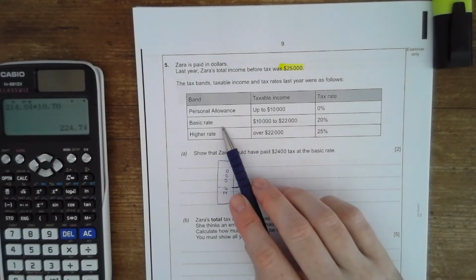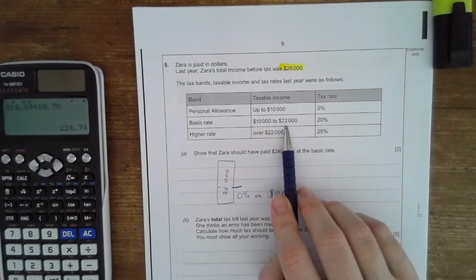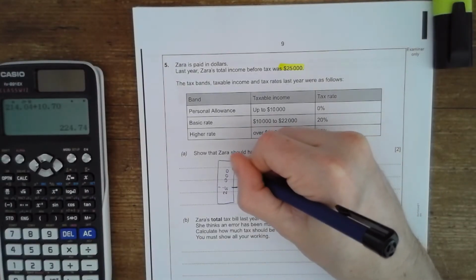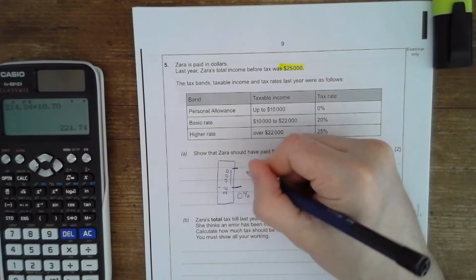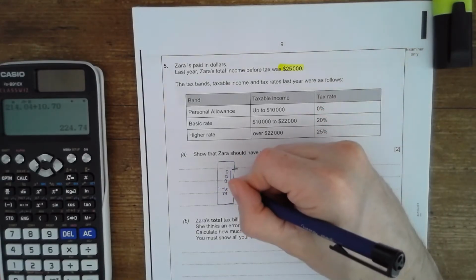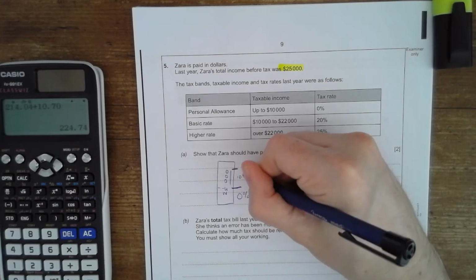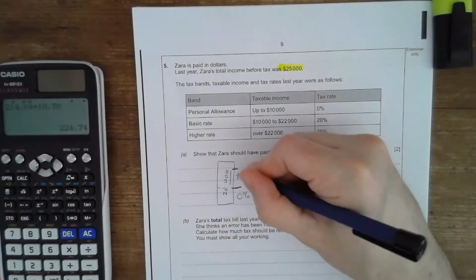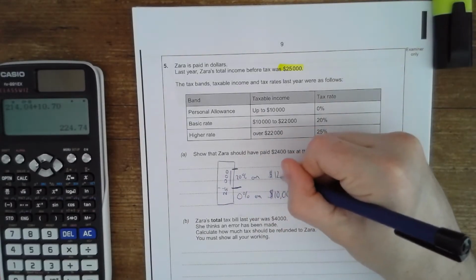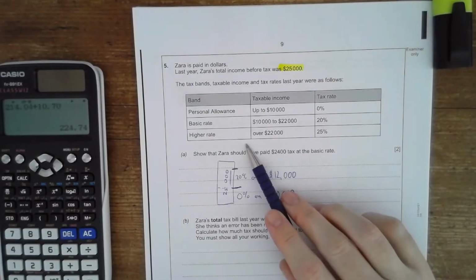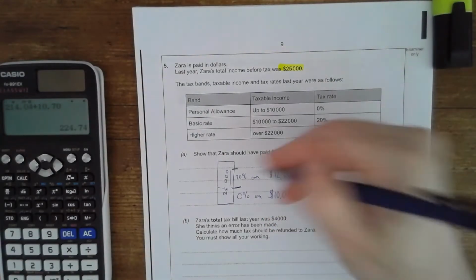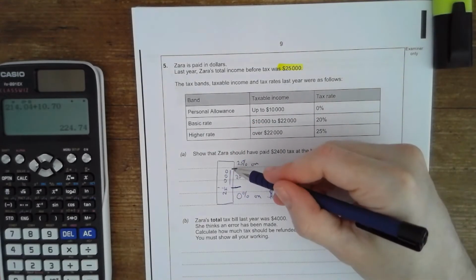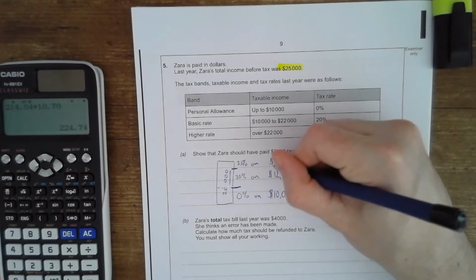And we're told basic rate is 10 to 22,000. So up to the 22,000, so really high now, up to there. We've got that amount there, from 10 to 22, so that would be 20% tax on 10 to 22, so that would be on $12,000. Finally, anything that's over $22,000, we pay 25% on. So we're going to pay 25% on what's left, so that would be 25% on 22 to 25, which would give me 3,000.